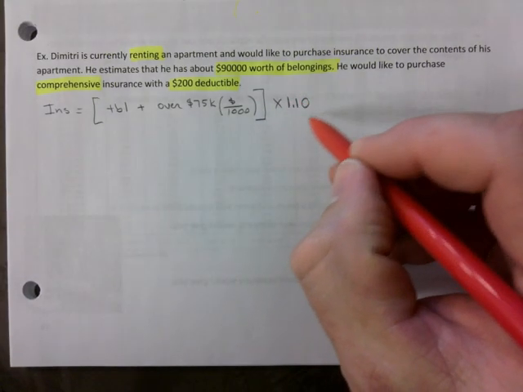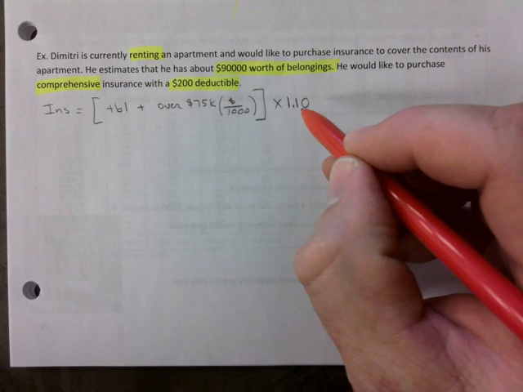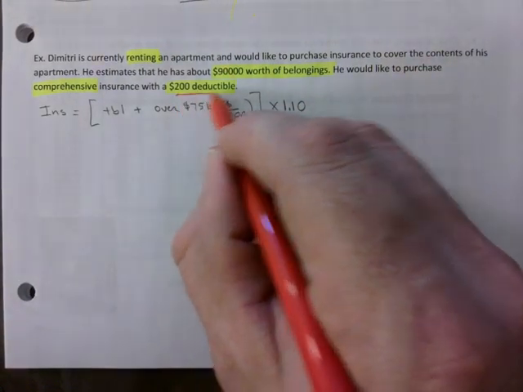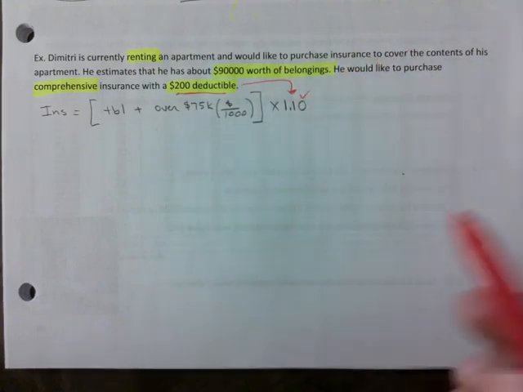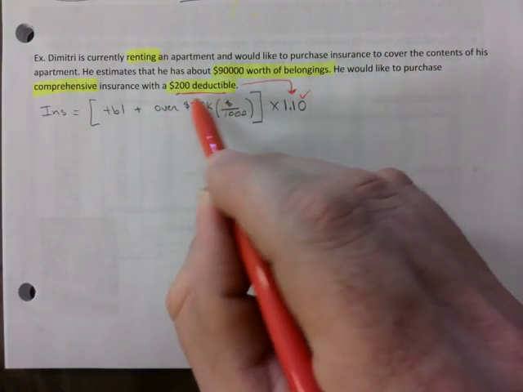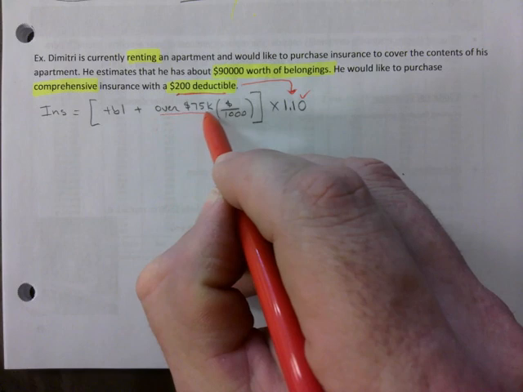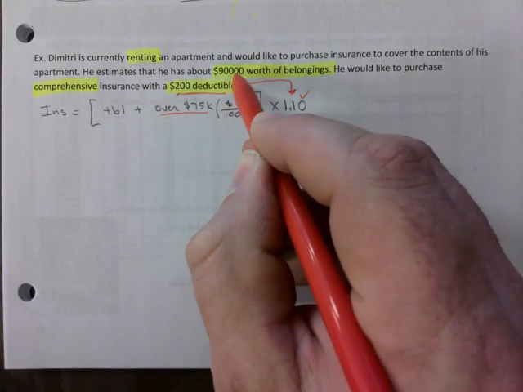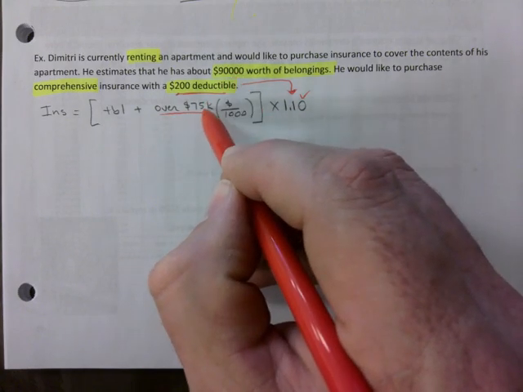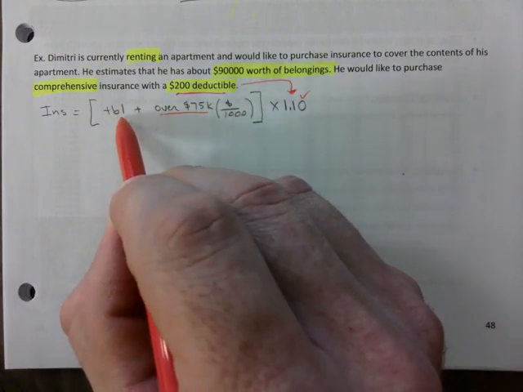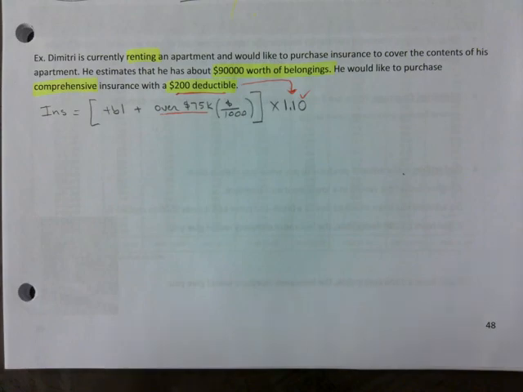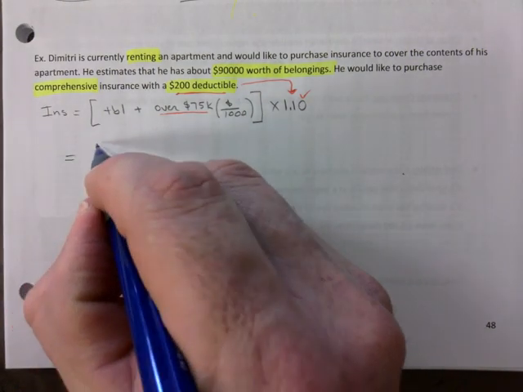Do we need this part? Yes, because it's a $200 deductible. So we need this. Okay, we need that. Check. Are we going to have to worry about this part here being over? And the answer is yes. You're at 90,000. You're over. We also need to fill this in. This is our table rate. Let's go get it.